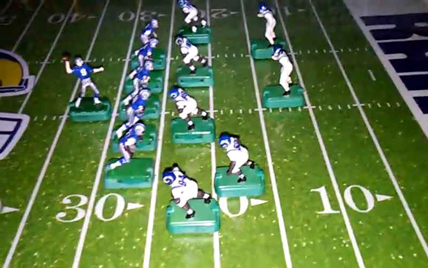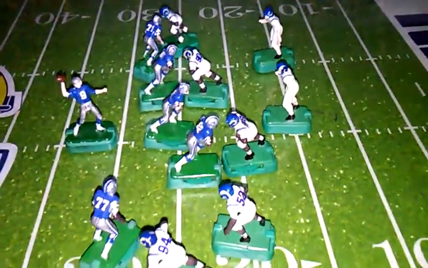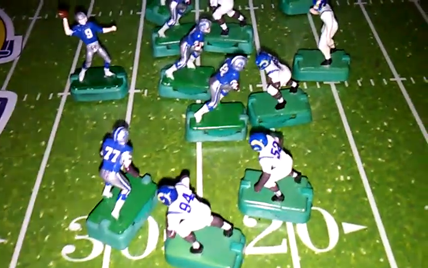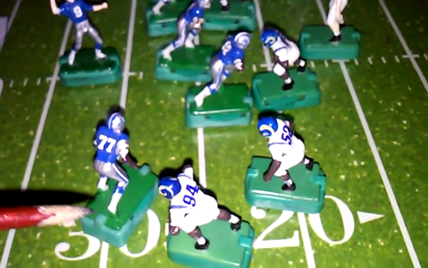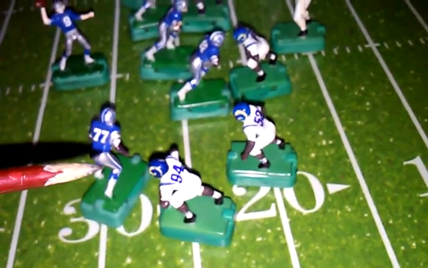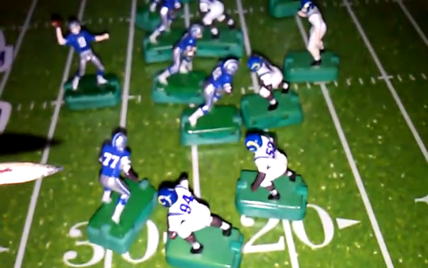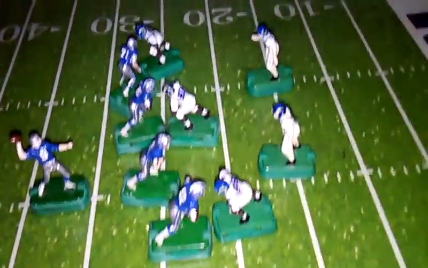Blue 17. River, river, river. And there's the play. And as you see, with that right tackle in river protection, gets his body turned and gets in a good position to block that left defensive end, Robert Quinn, coming around the corner.